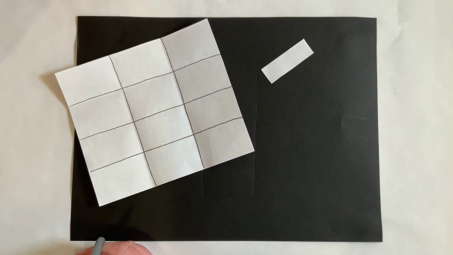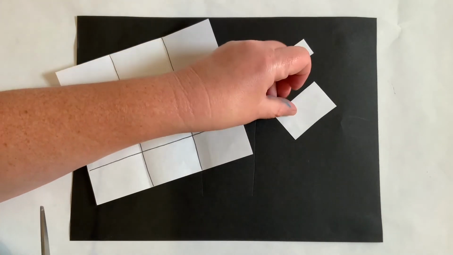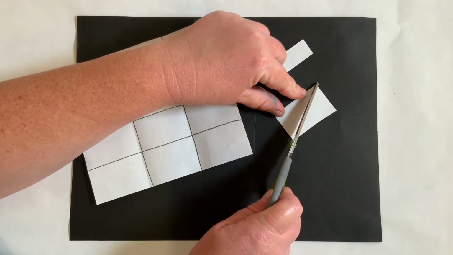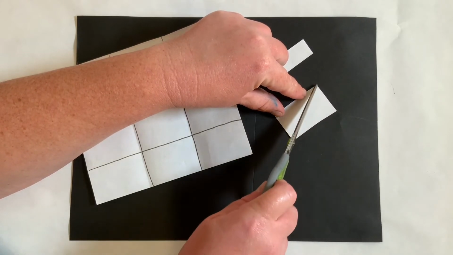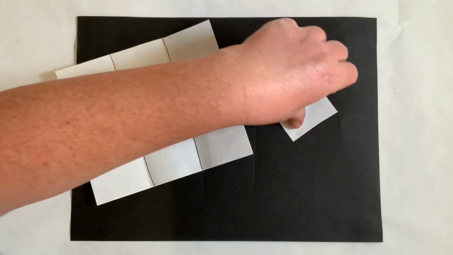Now, you have another option. You can make a triangle shape if you wanted to. So, if you prefer a triangle, what you're going to do is cut a diagonal line from one corner of the rectangle to the other. So watch.